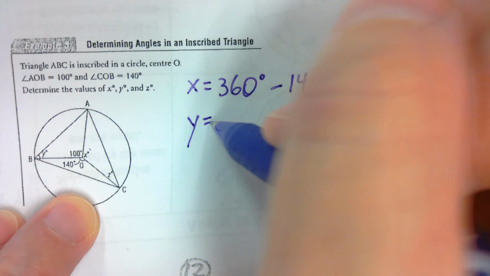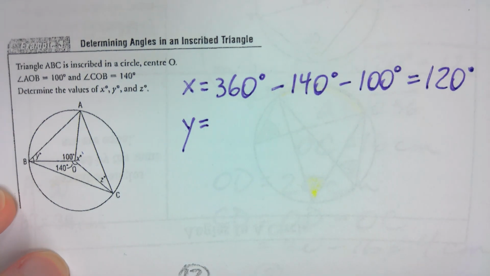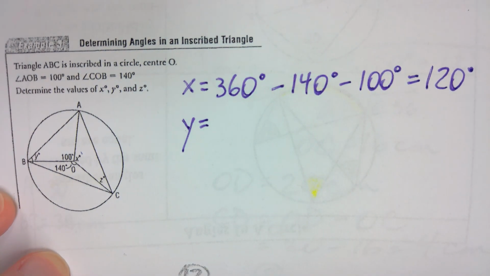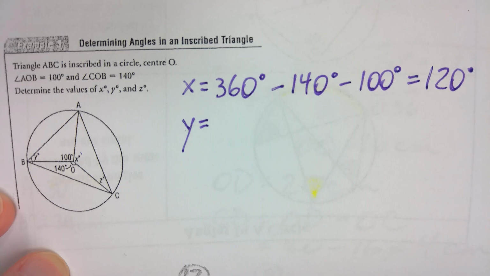So now here's the tricky question. What is Y? What is angle Y? 40 degrees? Not quite. Who knows the answer?